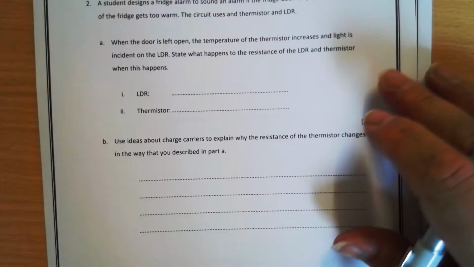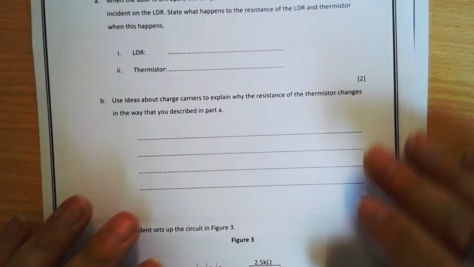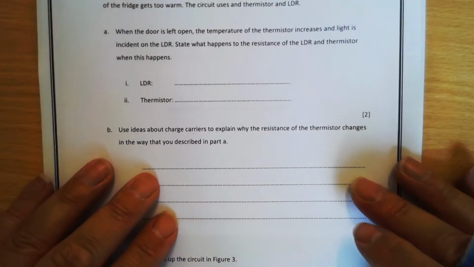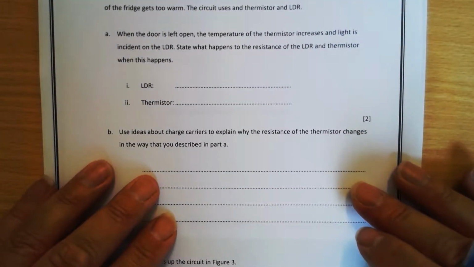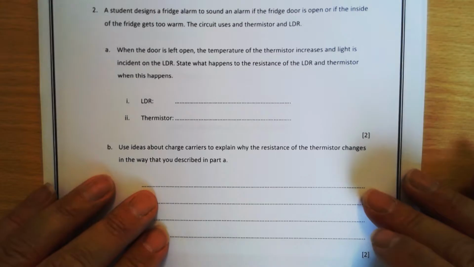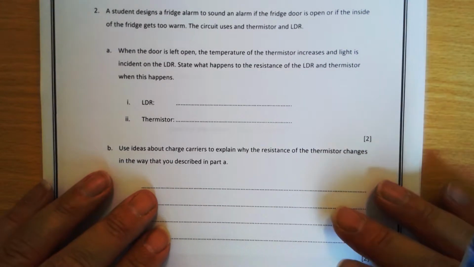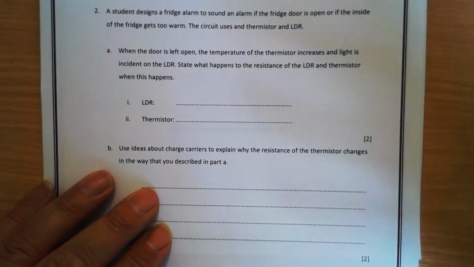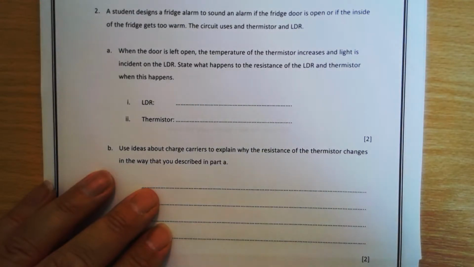Now on to question number 2 on this walkthrough. So if we start off with the idea that somebody's designed a fridge alarm to sound an alarm if the fridge door is open or if the inside of the fridge gets too warm. It says when the door is left open, the temperature of the thermistor increases and light is incident on the LDR. That means there's light shining on it. State what happens to the resistance of the LDR and the thermistor when this happens.